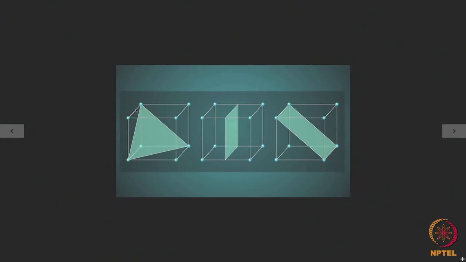In this diagram, 3 unit cells of a primitive cubic material are shown. For example, this is an atomic plane, as you can see, passing through the atoms here, here and here. This is also an atomic plane passing through the atoms here, here, here and here. And this plane is not an atomic plane, but it lies midway between the two atomic planes given by this as well as this.